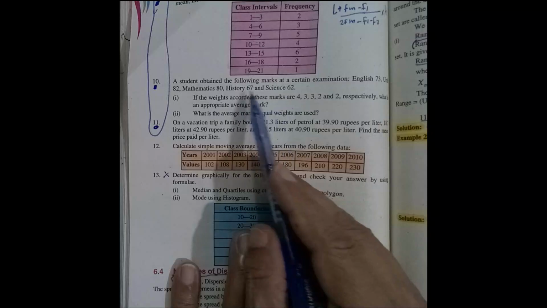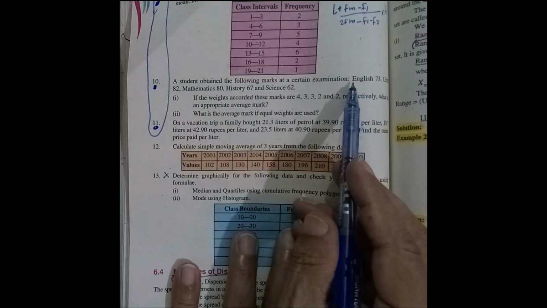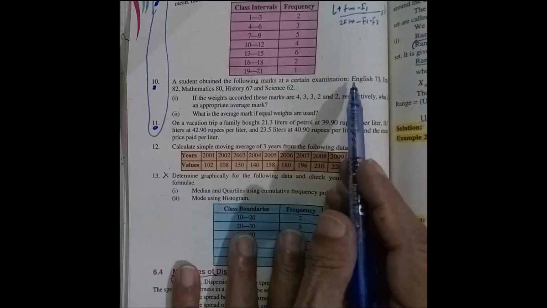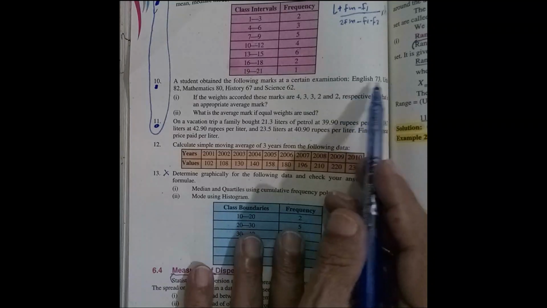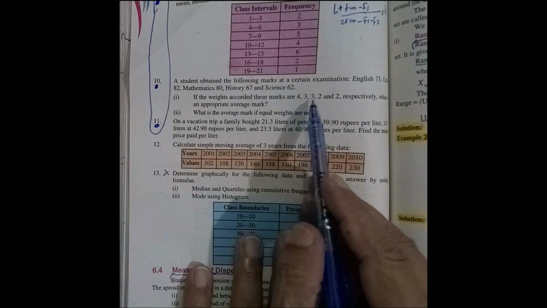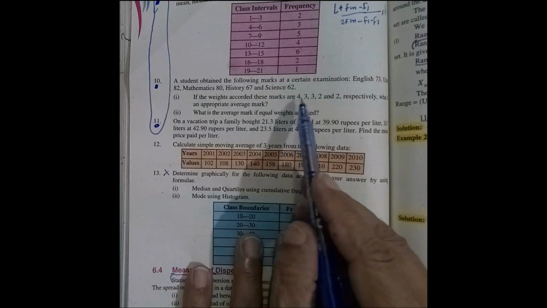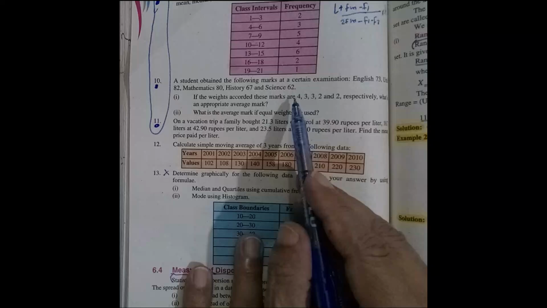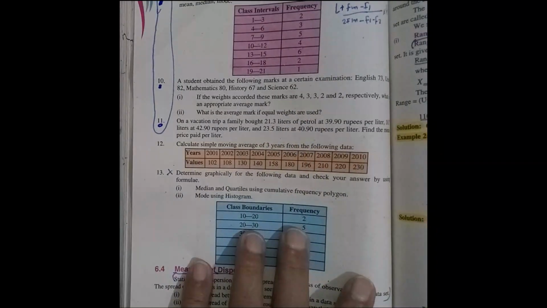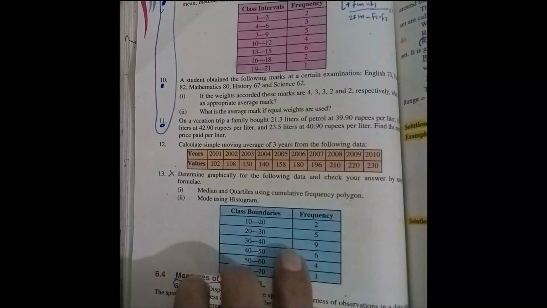The weights mark the importance of the subjects. These are given as 4, 3, 3, 2, and 2. And in the second part, we take equal values for all these marks in the exam. So we first make the frequency distribution from the given data.